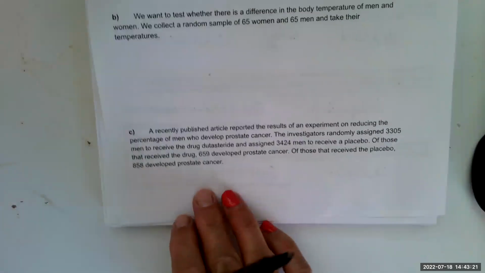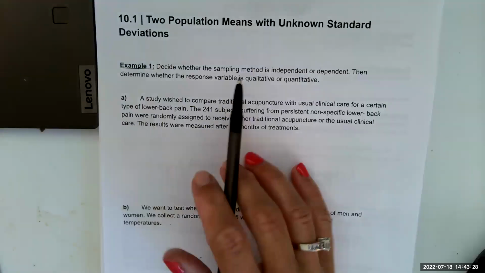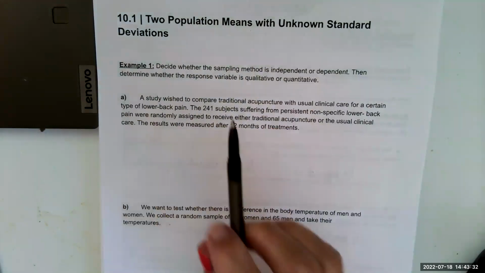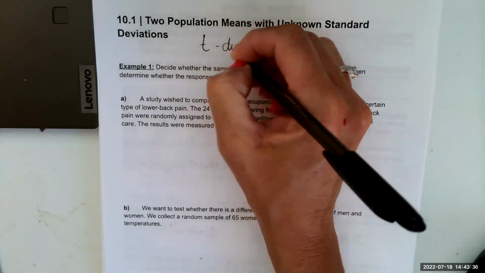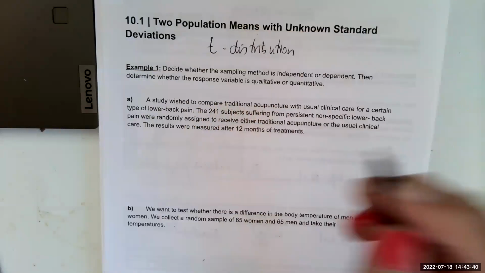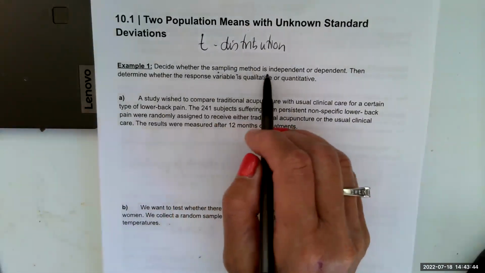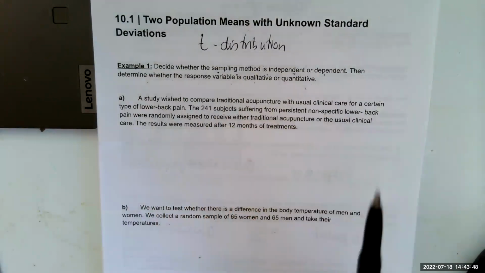Okay, so 10.1, just a heads up, we're not going to be looking at 10.2, but we are looking at 10.1. It's two population means with unknown standard deviations. And because they're unknown standard deviations, we're going to be using the t-distribution and Desmos. Okay, example 1 says decide whether the sampling method is independent or dependent, then determine whether the response variable is qualitative or quantitative. So let's look at a couple more examples on this.